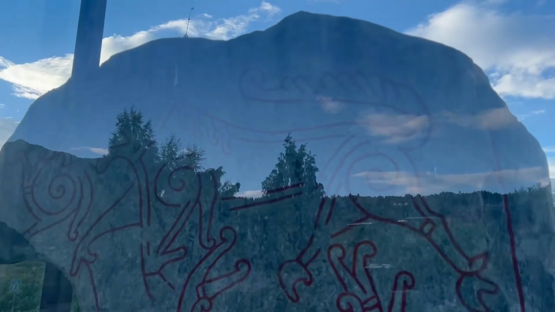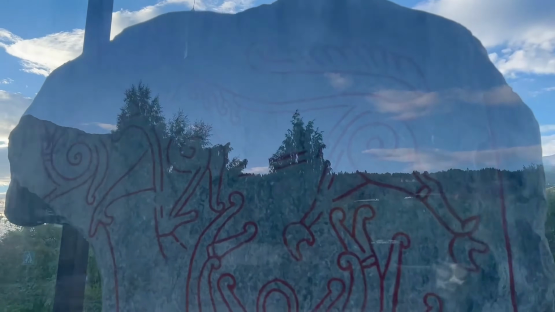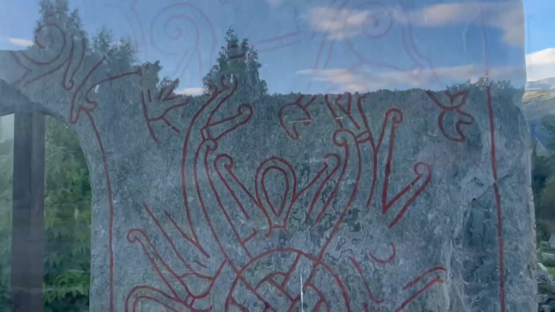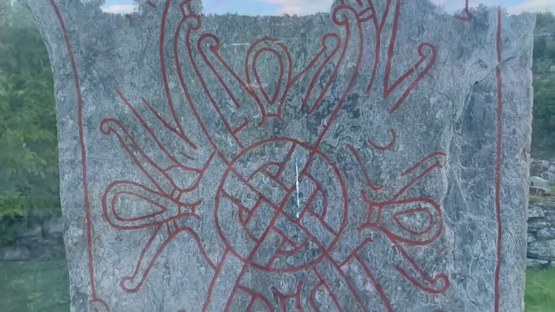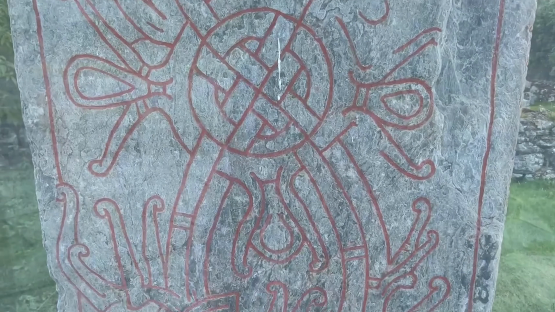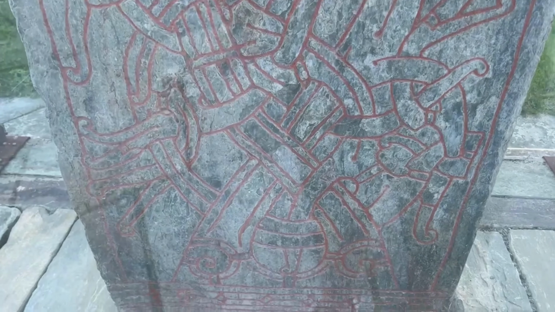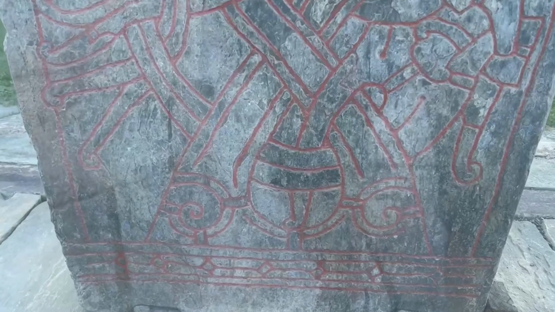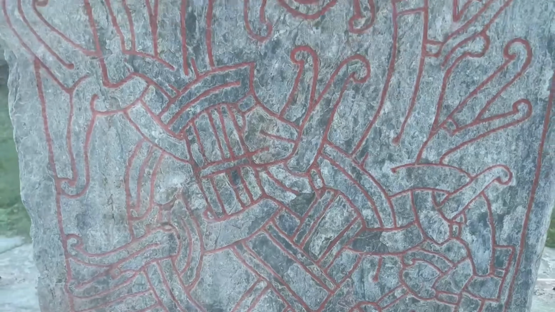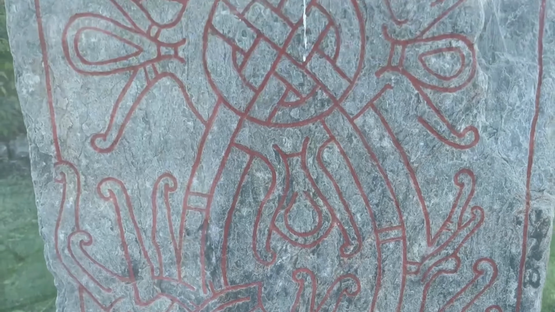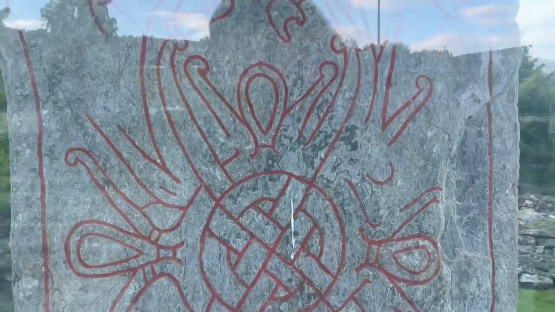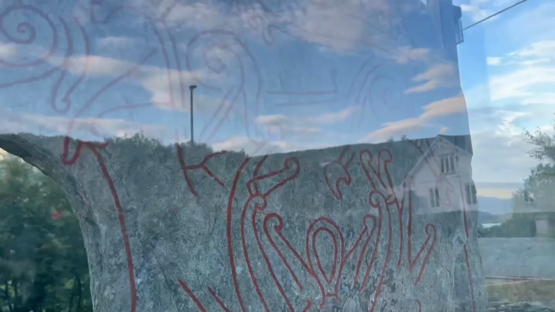On the very top right there, we can see a lion, which is a very prominent piece in this style of art. The stone itself is almost 2 meters high, and as you go down, you can see these beautiful designs of intertwined flowers, making all sorts of ornaments.